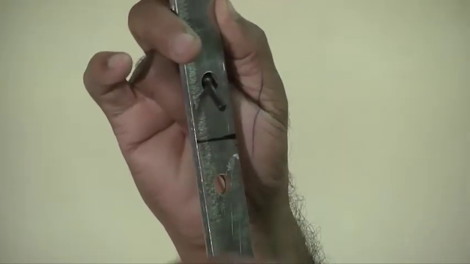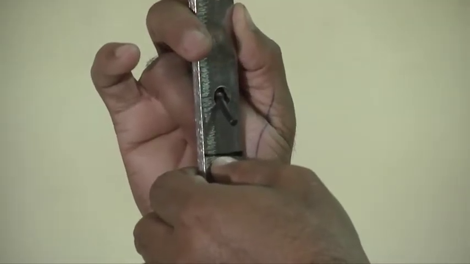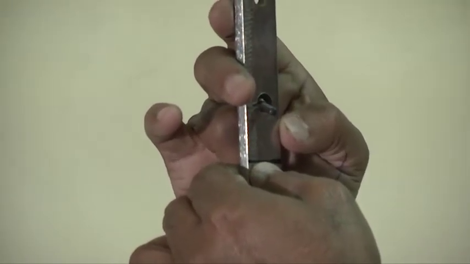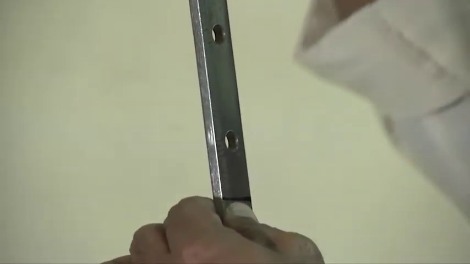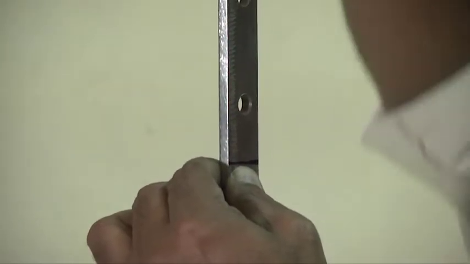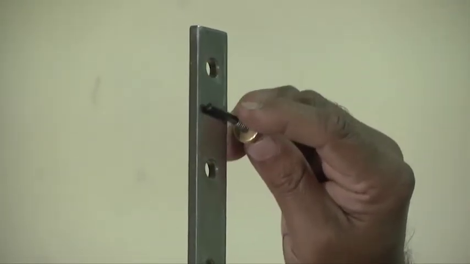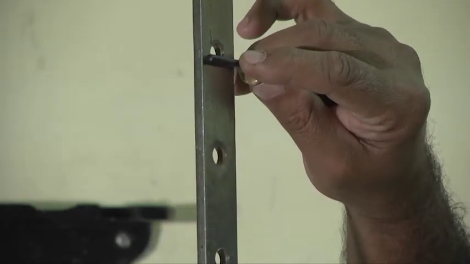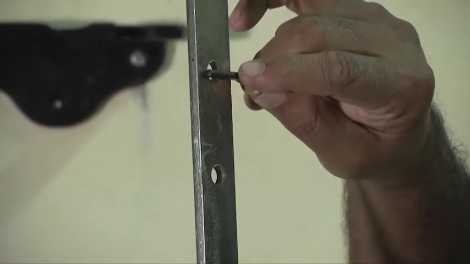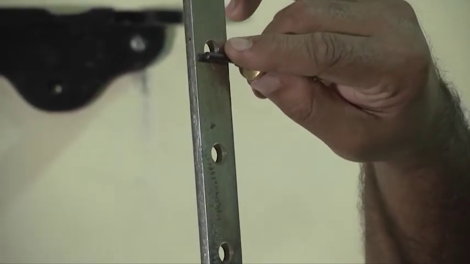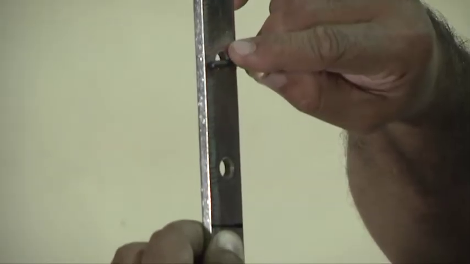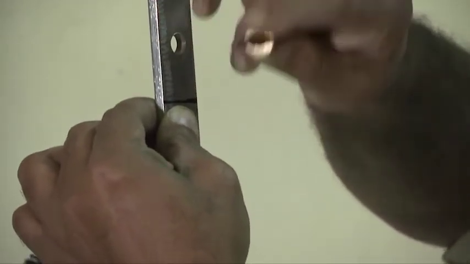So, how much will it be? Taking 48, then 43, then 38, then 33, then 28, then 23, then 18, this will be 13, this will be 8, this will be 3. So, from here the distance will be 3.